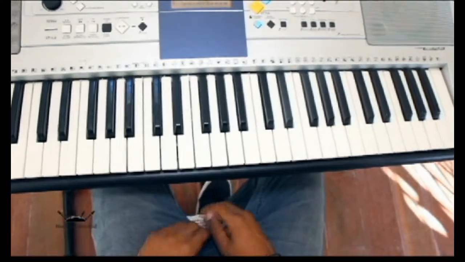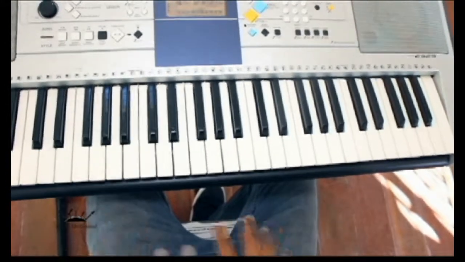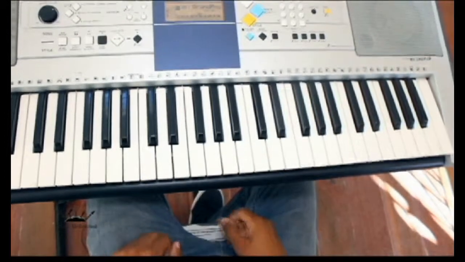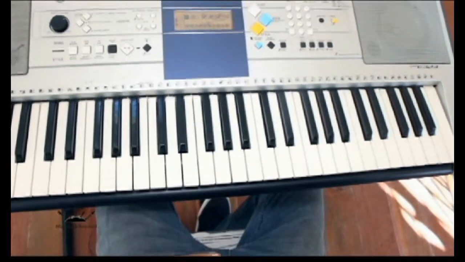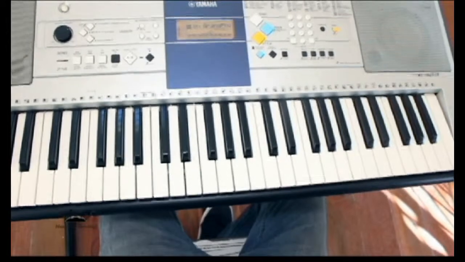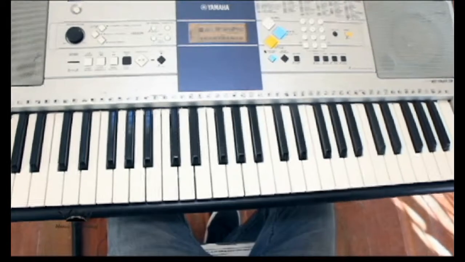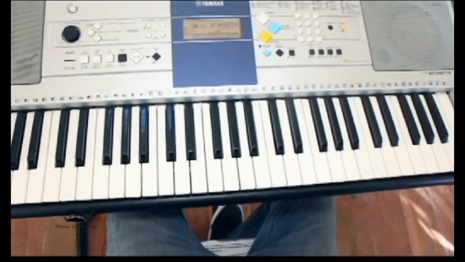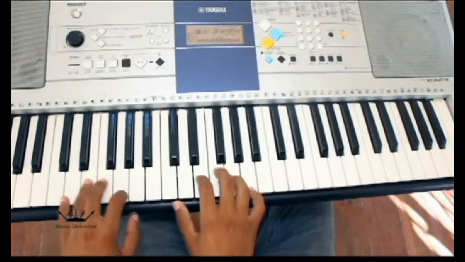I'm going to try to see how we can fit our inversions in there and make it sound a bit better. So first of all, how do you do inversions? Inversions are pretty easy. Let's look at a C major chord.